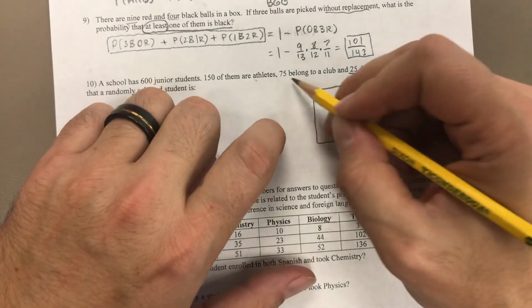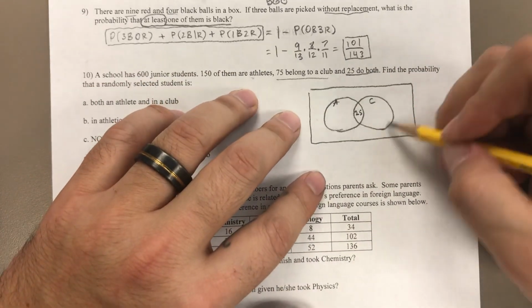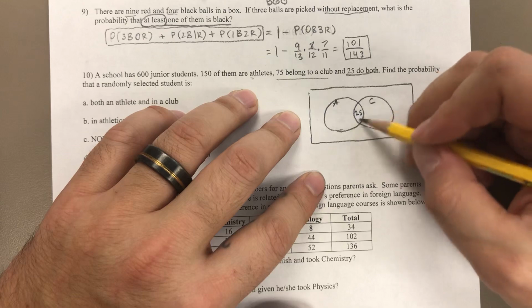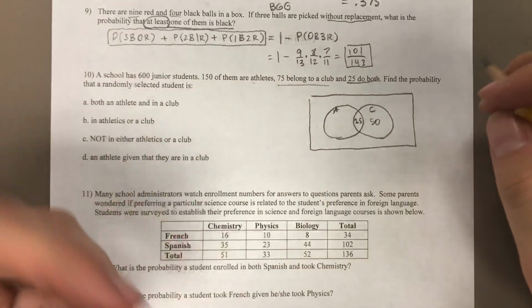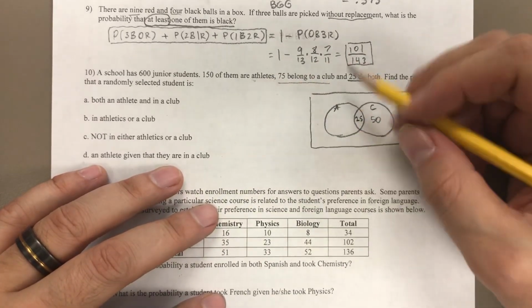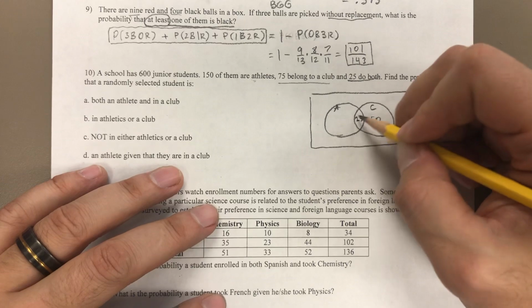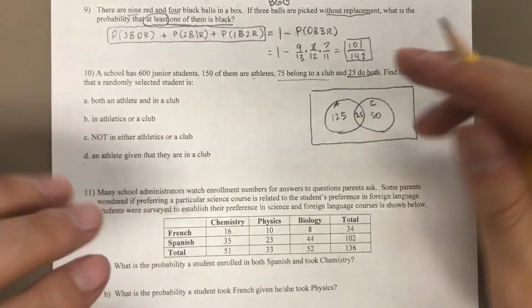We go to the next part over, which is 75 people in total belong to the club. Now, that means 75 people are in the club, so if 25 of them are also in athletics, that means that 50 of them remain in just clubs. And then, similarly for the athletes, we have 150 of them, so if 25 of them are counted already in the clubs, that means that 125 of them are in only athletics.